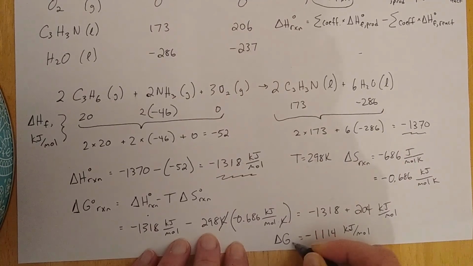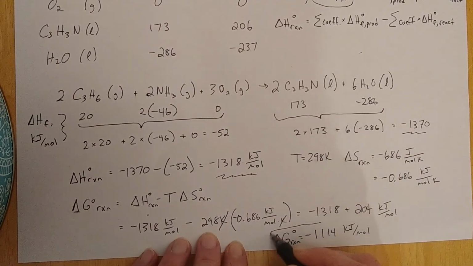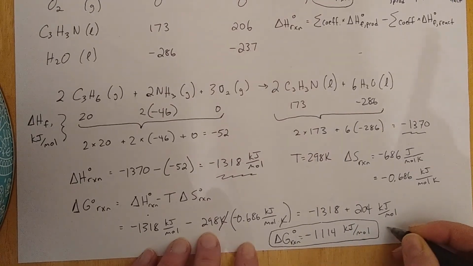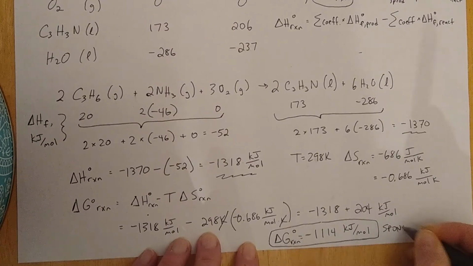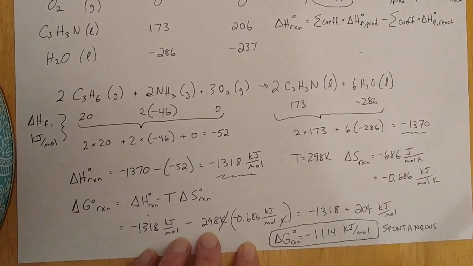So that's my free energy of this reaction. And the fact that it's negative tells us that it's spontaneous. You always want to make that assessment, and I usually go ahead and write it down right away.